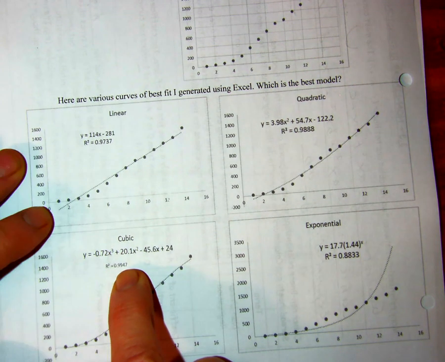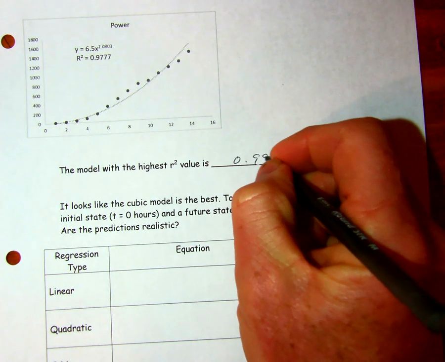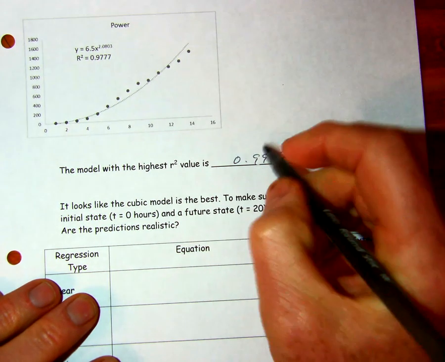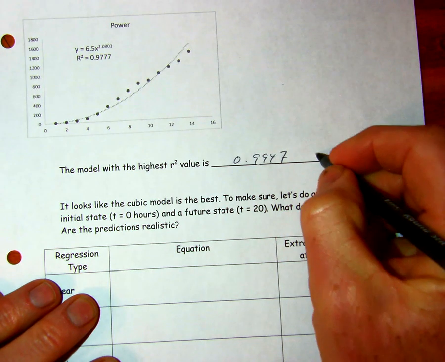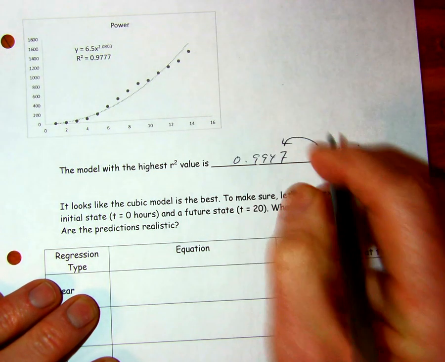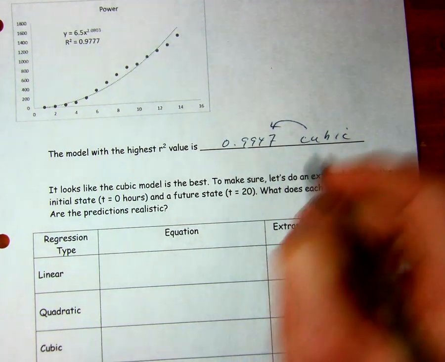So it's the cubic model, with a value of 0.9947.